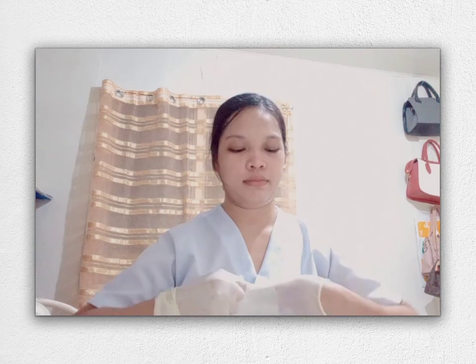So now I am done with the assessment of my patient, and I am going now to remove my gloves. I am going to perform hand hygiene. So that's all.